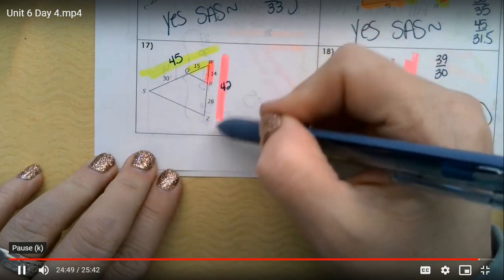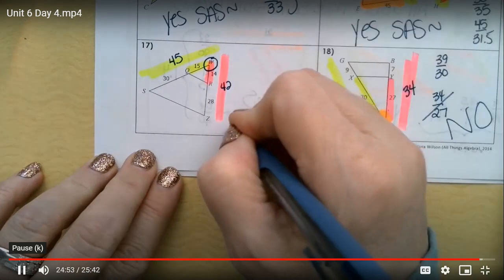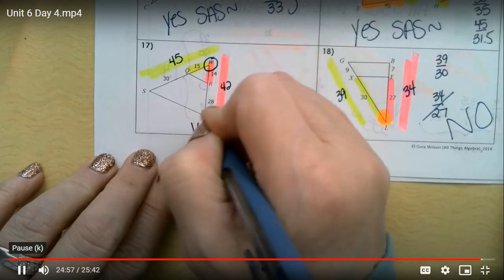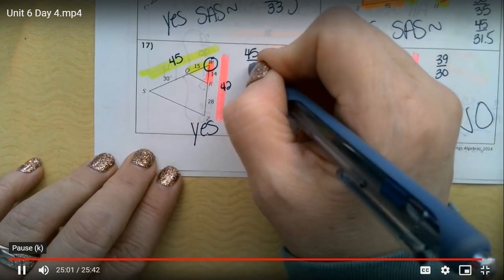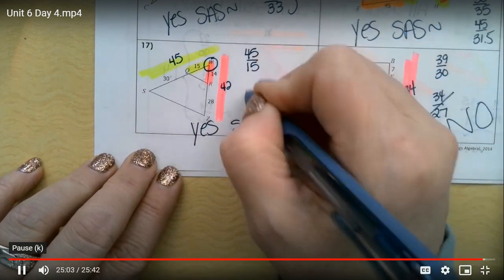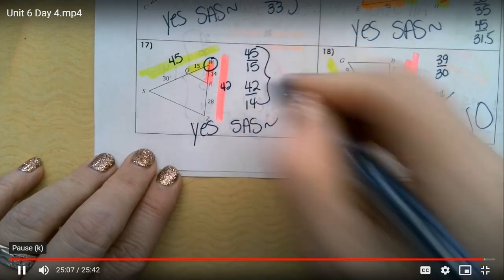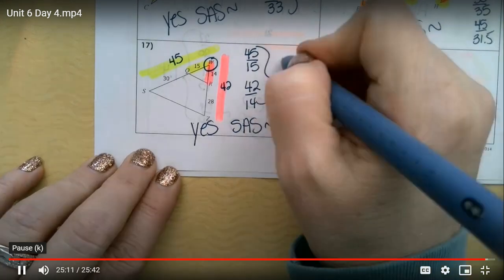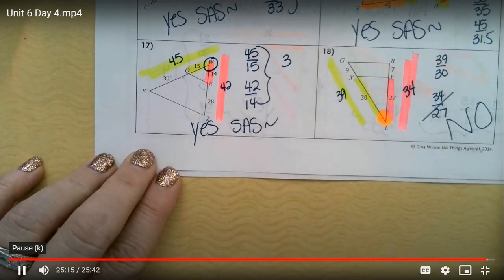Remember, you're supposed to use the entire side of the triangle. They share this angle. And so this one ends up being yes. If you put 45 over 15, and you put 42 over 14, it gives you 3. 42 divided by 14 is 3, so that does work out as well.